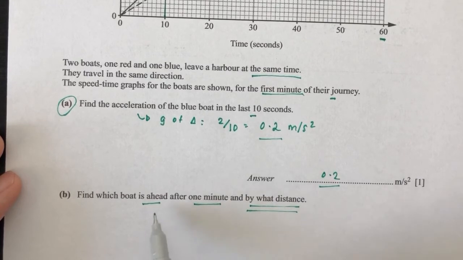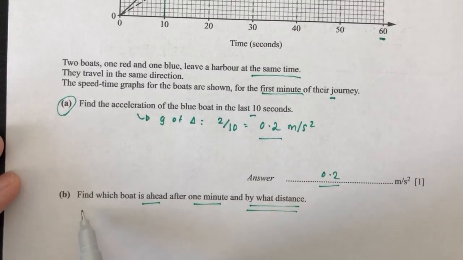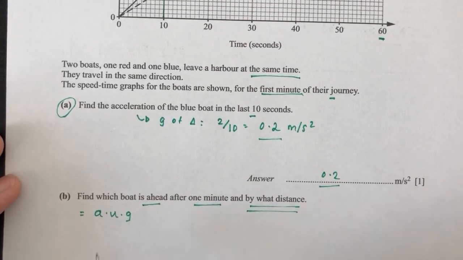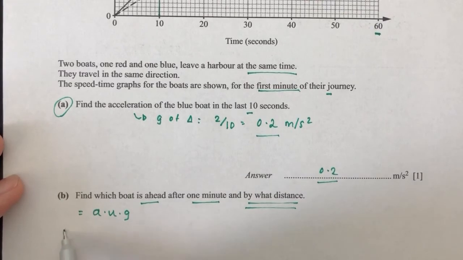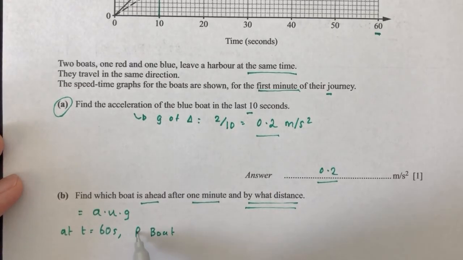Now part B, find which boat is ahead after 1 minute and by what distance. So we have to find the distance traveled by each boat. And if you have a speed time graph, distance traveled is equal to area under graph. So let's do one by one. At time 60 seconds, find the distance traveled by the red boat. That's the first one.